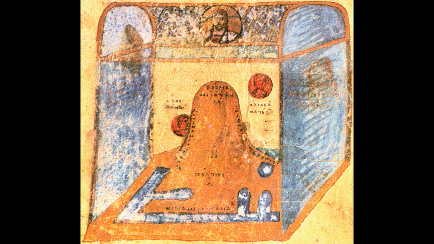In this medieval illustration, we see a biblical mountain. This is Earth. On the left is the red sun, Adam, and on the right is the moon, Eve. The entire scene appears to take place in an enclosed space, but the pyramid is not marked here.